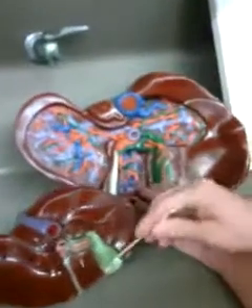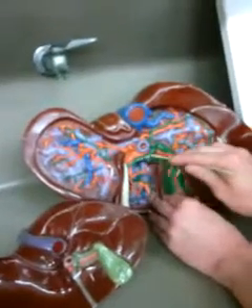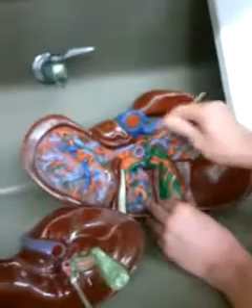Okay, you have a liver, gallbladder, cystic duct. You have a common hepatic duct merged to form the common bile duct.